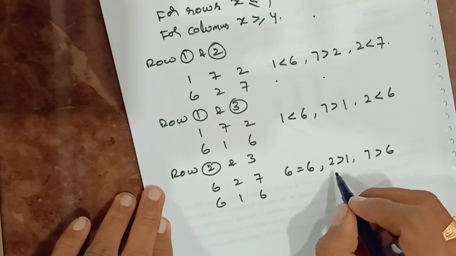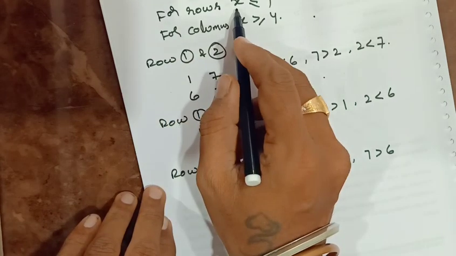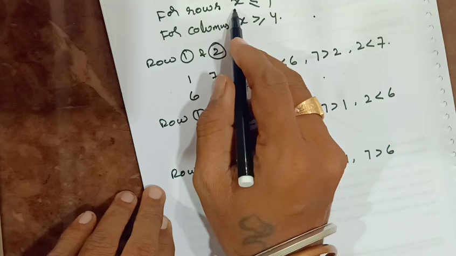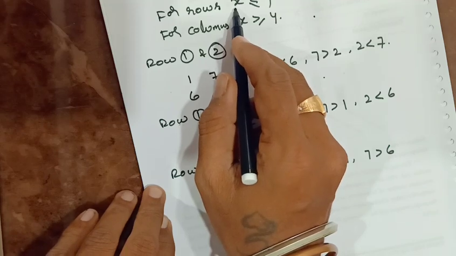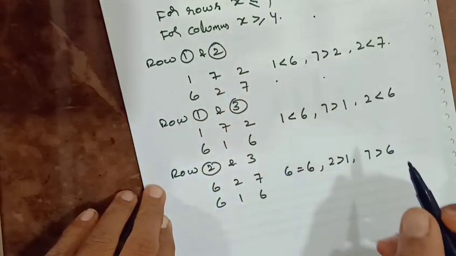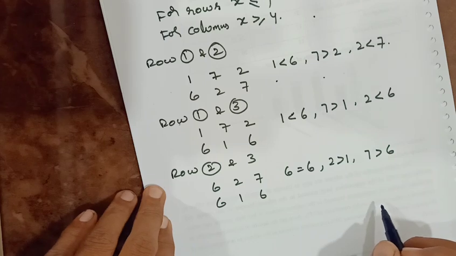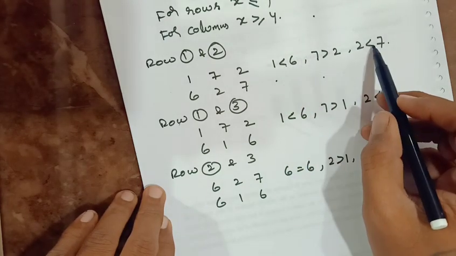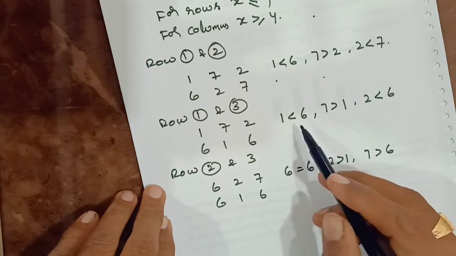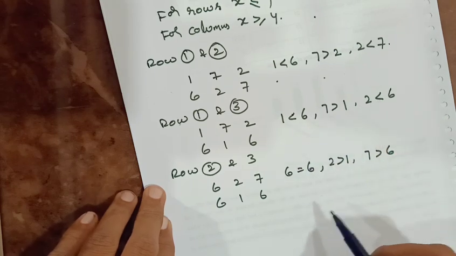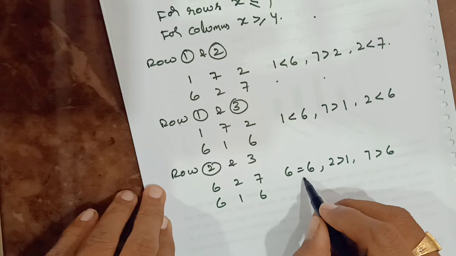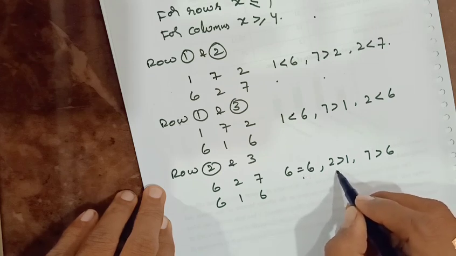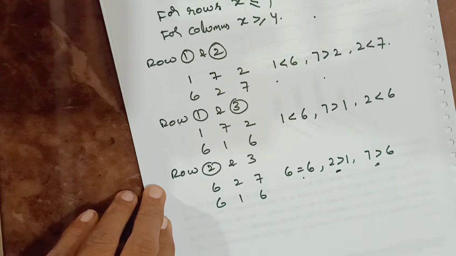So for rows it should be x less than or equal to y. Here we have less than, and here also we have less than, but in this particular row we have two greater than symbols.